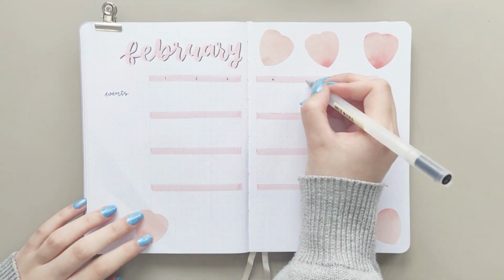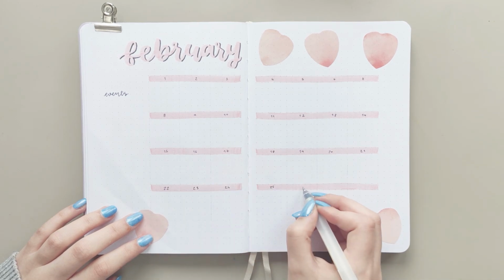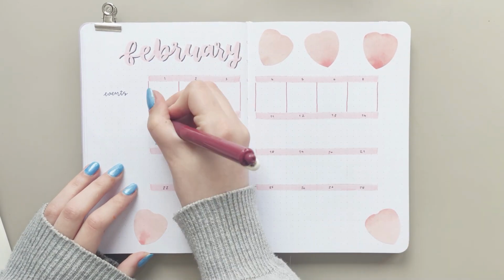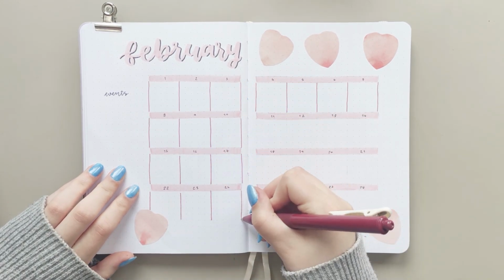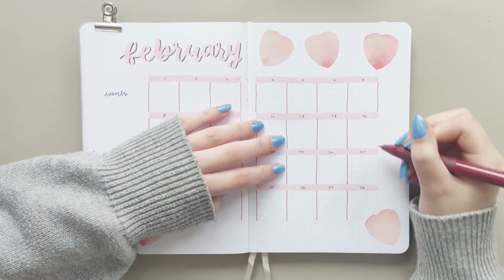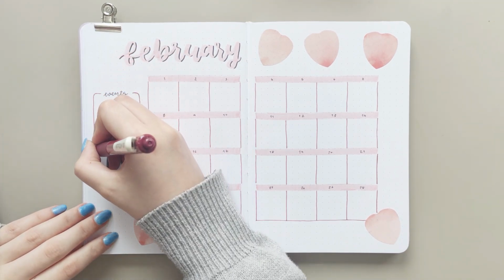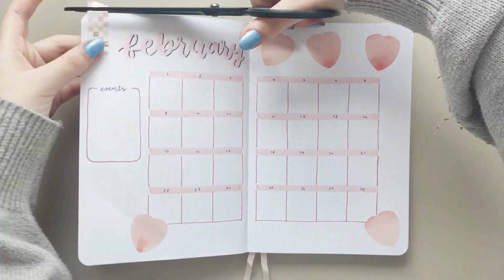I added an event section on the side and I wrote the event's title and the days of the month in black, and I used a dark pink Arteza gel pen for the lines of the calendar and the events box. Then to fill in the empty spaces, I used the other washi tapes from the Sakura collection to make the pages a bit more interesting.